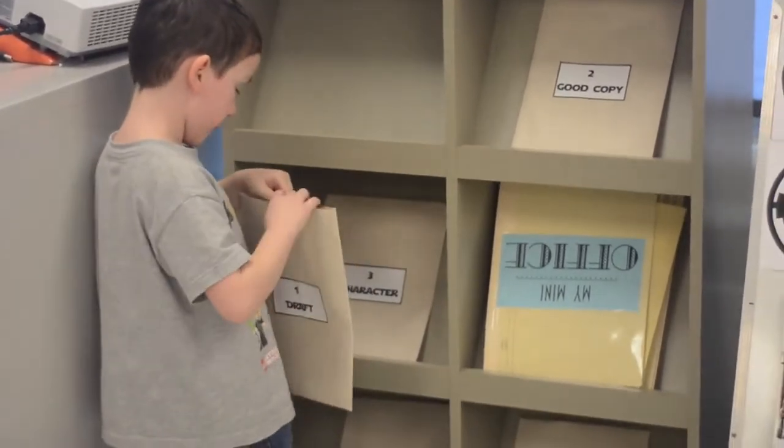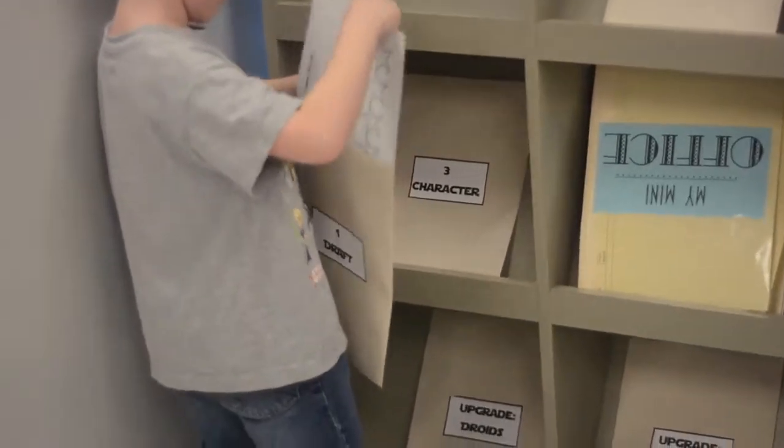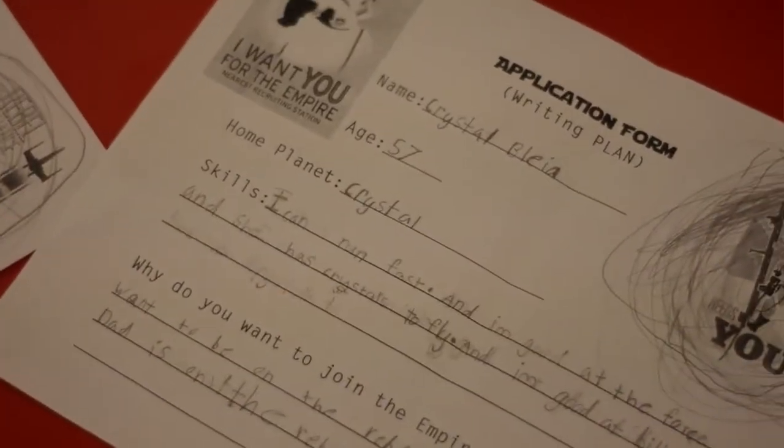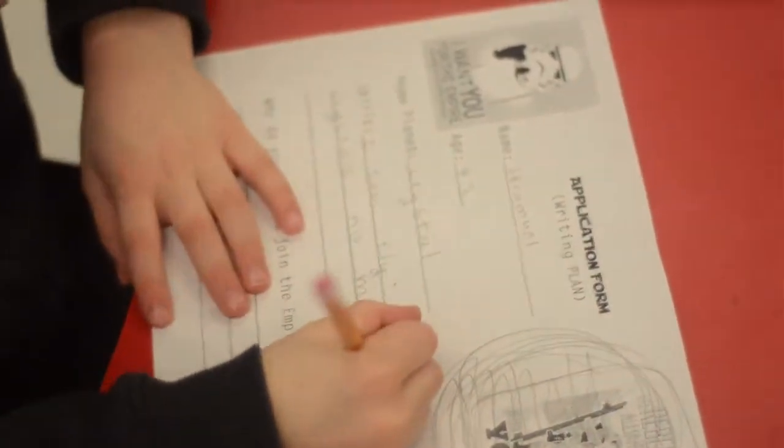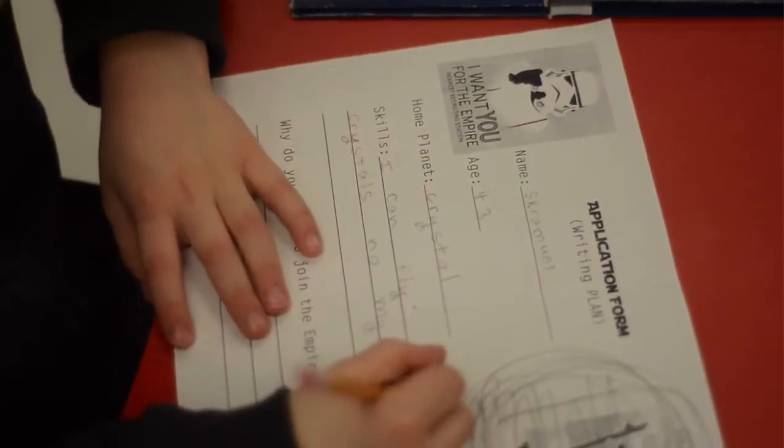So we started off in the planning phase, and for that the students were asked to write a job application for their character, where their character would apply to either join the Rebellion or the Empire. They could talk about their character's home planet, how old they were, what they were interested in, who their relatives were, just really helping the students get a general idea of who their character was.